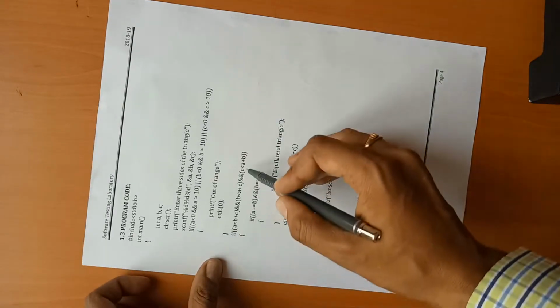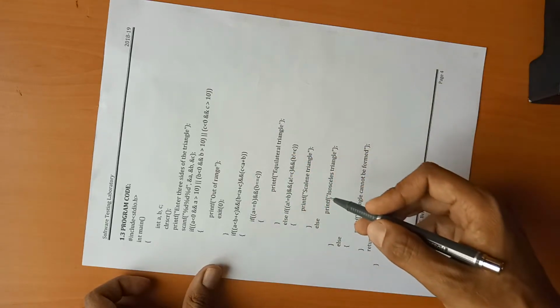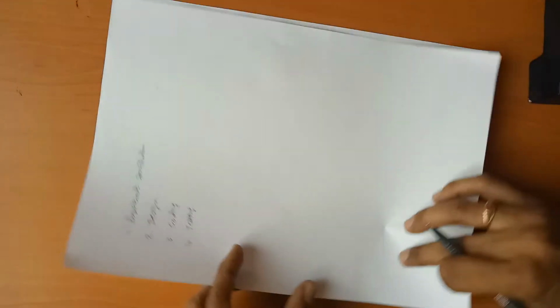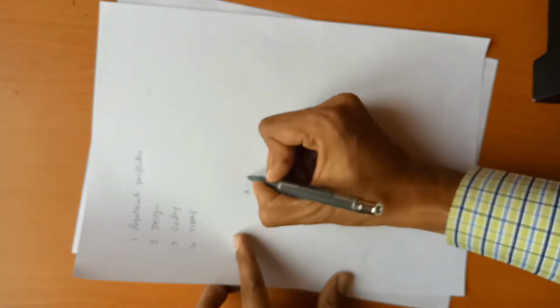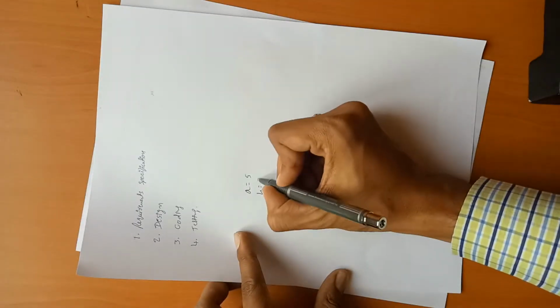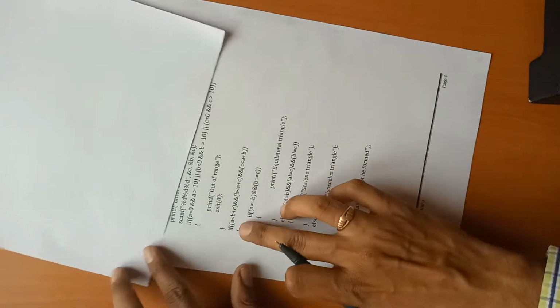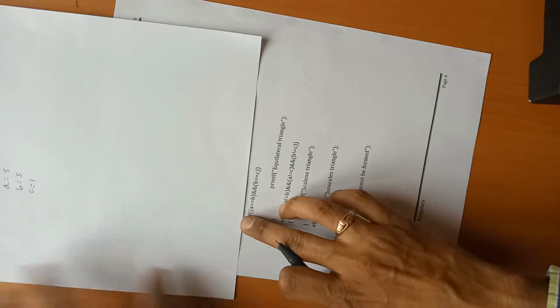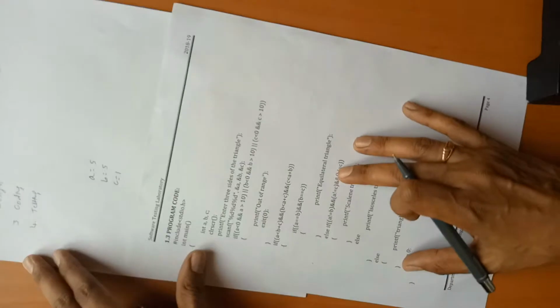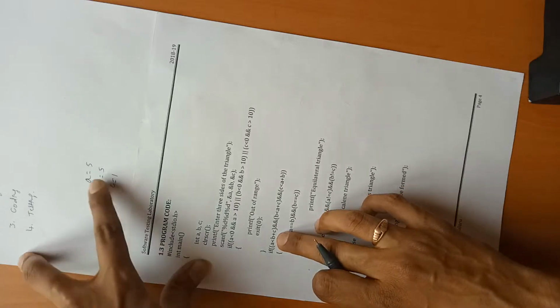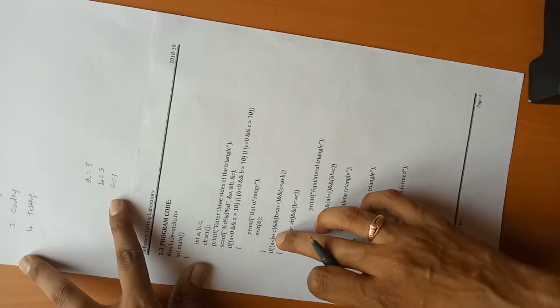After checking this condition, for example I am going to take the value of A as 5, B is equal to 5, C is equal to 1. Then it checks this condition. What is the value of A? A here is 5, less than B plus C. B plus C is nothing but 5 plus 1, 6. Yes, the condition is true.